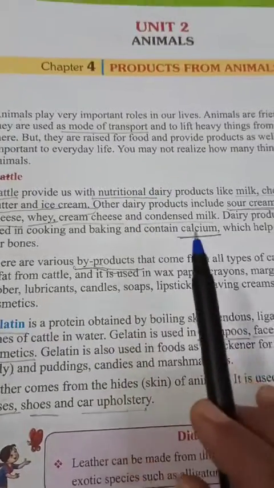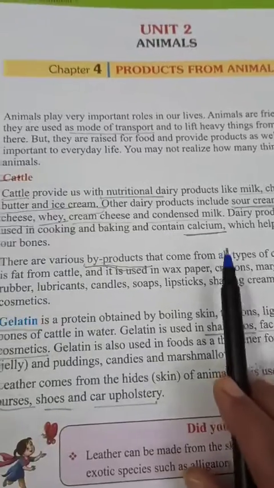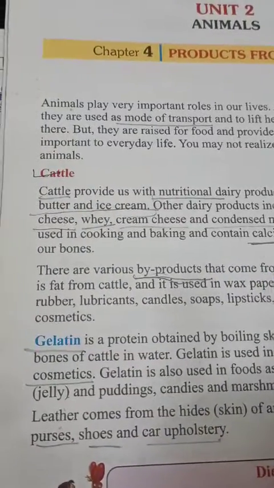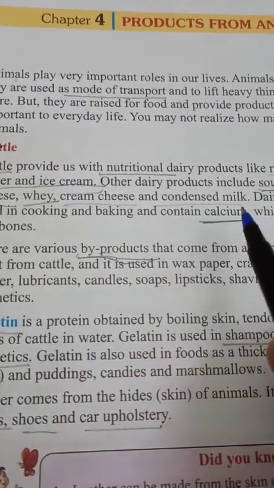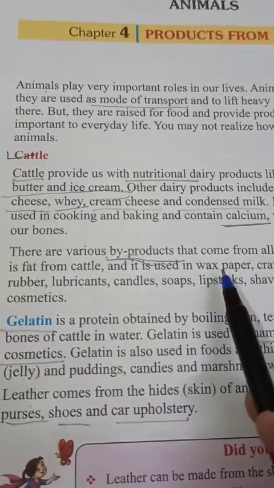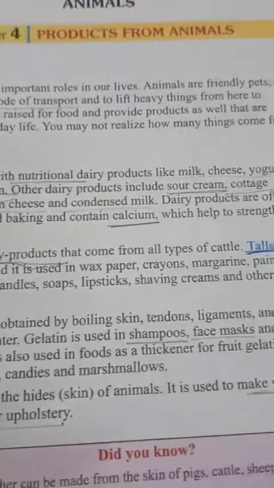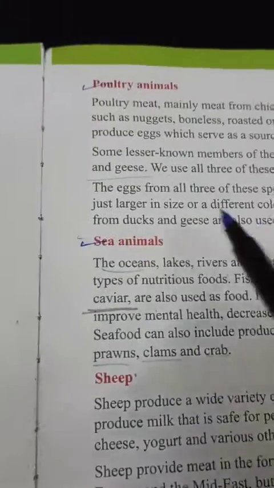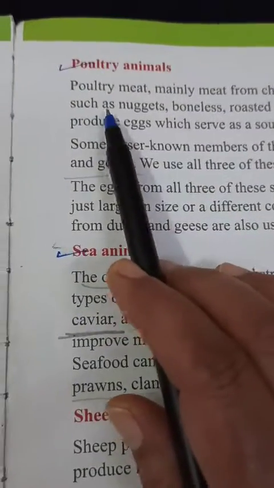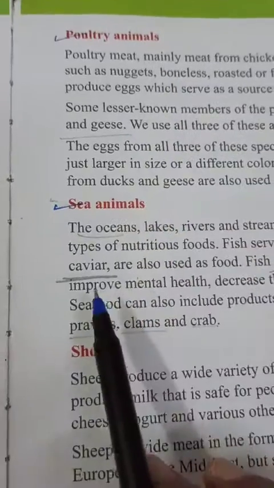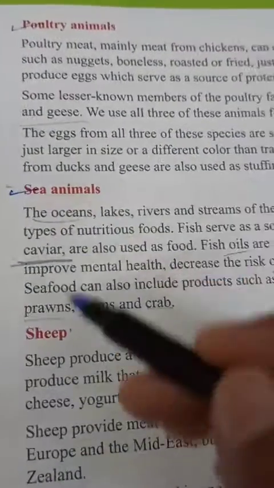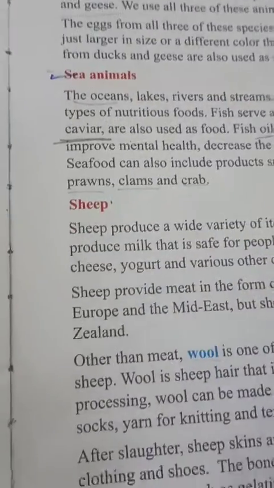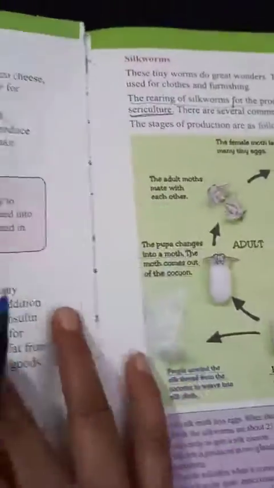As you know, when we studied this chapter, I explained to you about the cattle and the various products we obtain from cattle, and after that we studied poultry animals, sea animals, sheep and their products also. You should read it again.